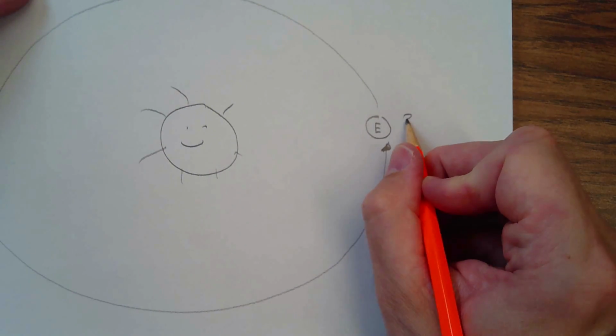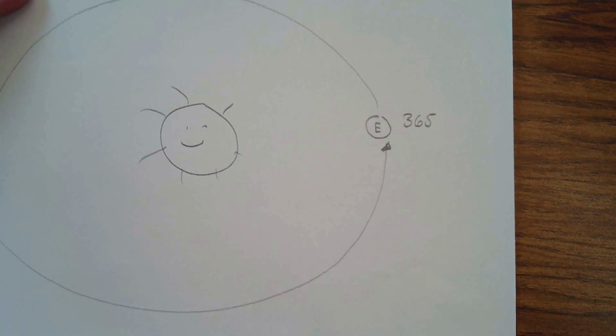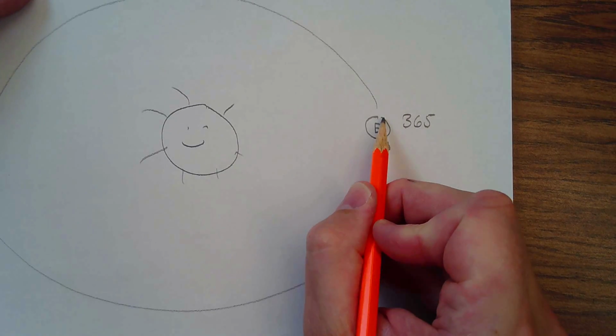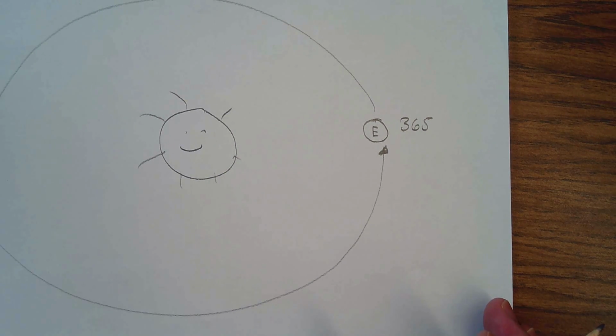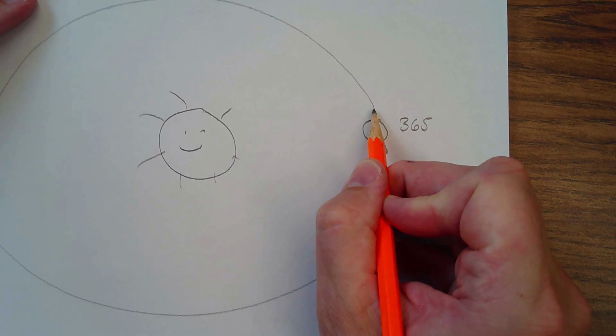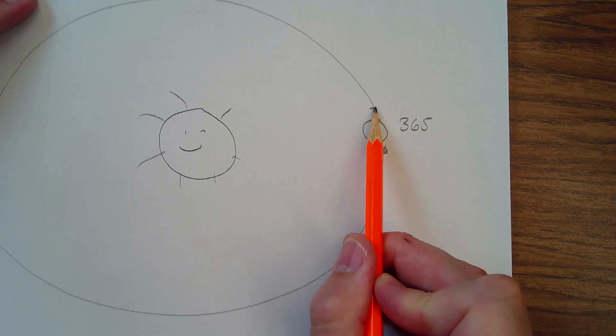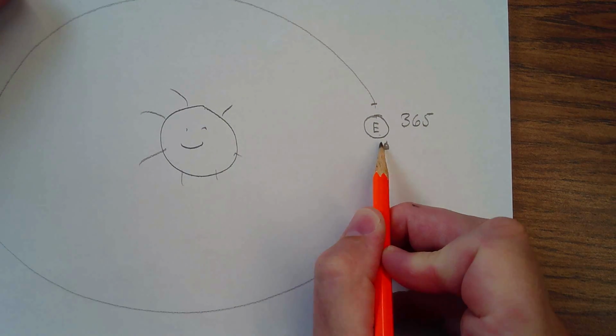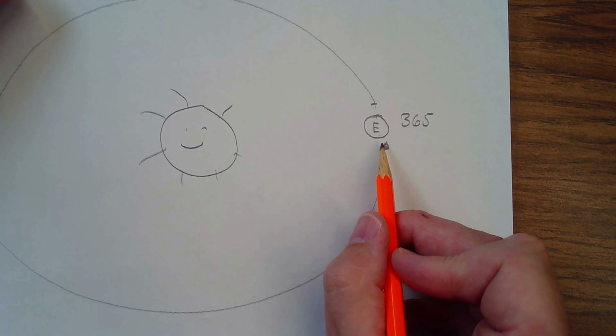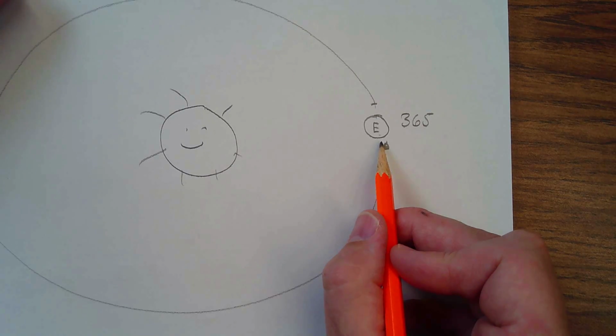It's 365 days, kind of. Kind of takes 365 days. It really takes like 365 and a quarter of a day. And so every 4 years, if we didn't make up for that quarter, we would be off by about a day. We wouldn't even notice it. Probably in our lifetime, we wouldn't really notice it.